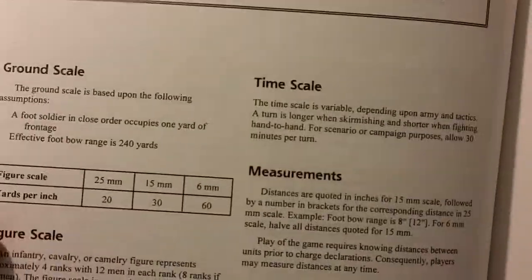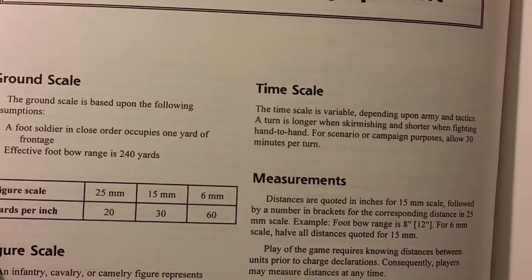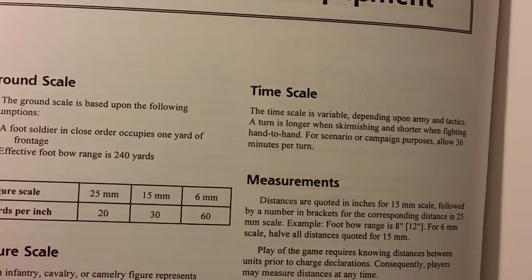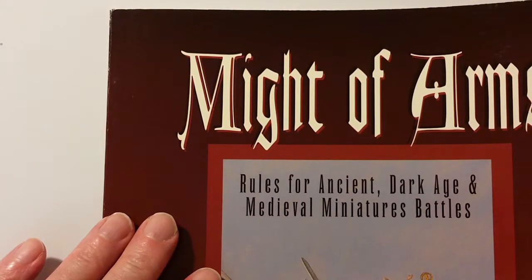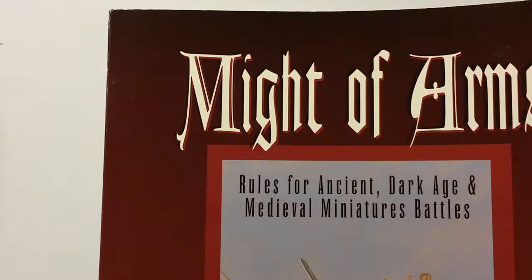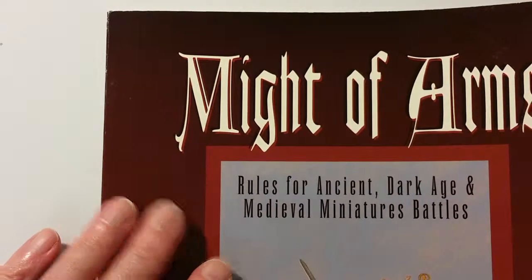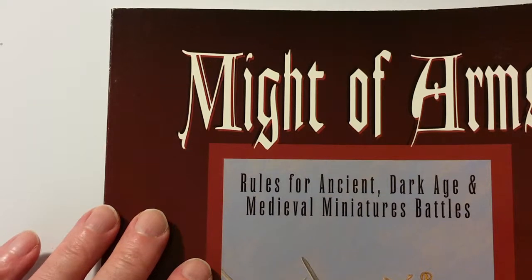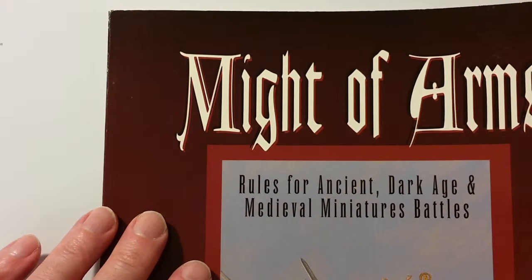Game scales and equipment. So as we look at Might of Arms, what might we need to play? What might we need to play Might of Arms if we are not dedicated miniaturists?